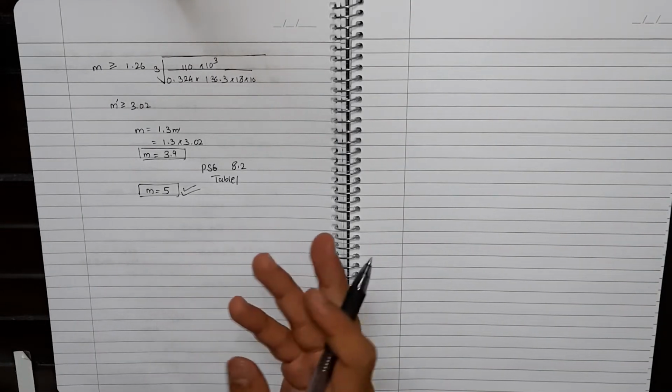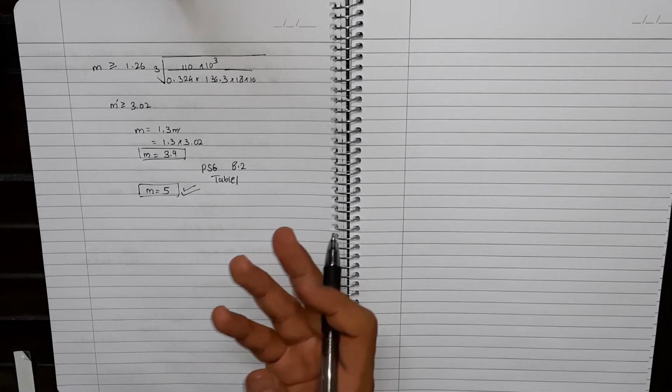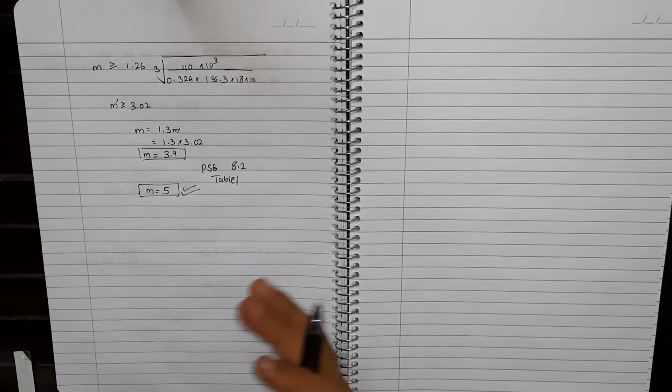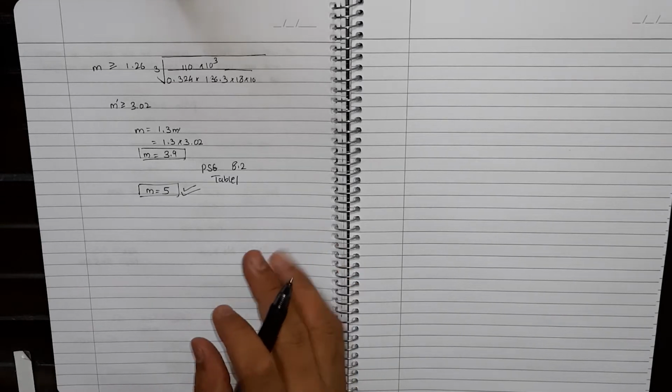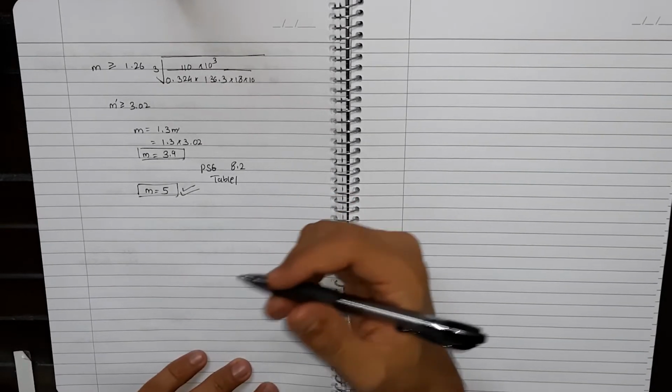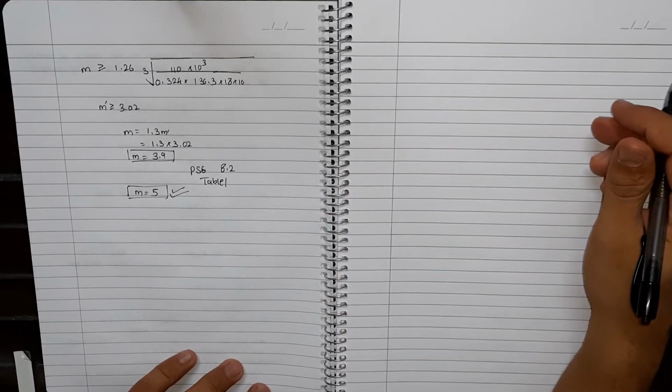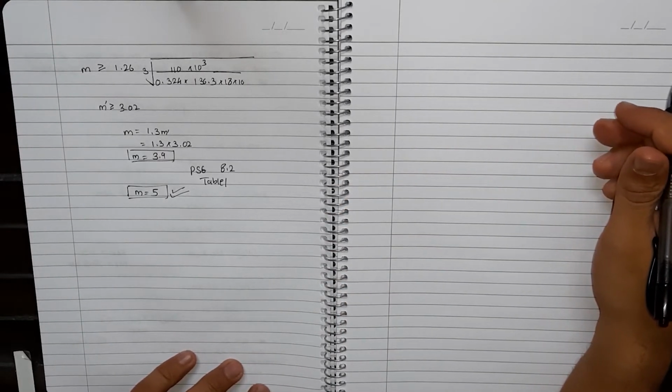Basically we have the module of gears and we have the number of teeth, so now we can design a gear. But we need to check whether it is safe or not. Is the value of module safe for our application? Do we need to increase the value of module? Do we need to increase the number of teeth?